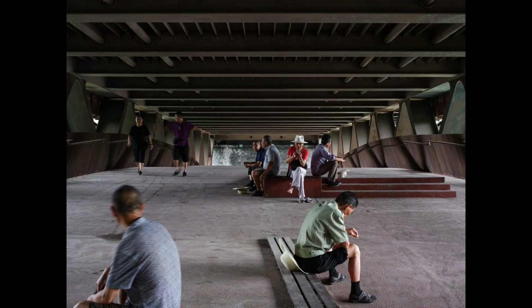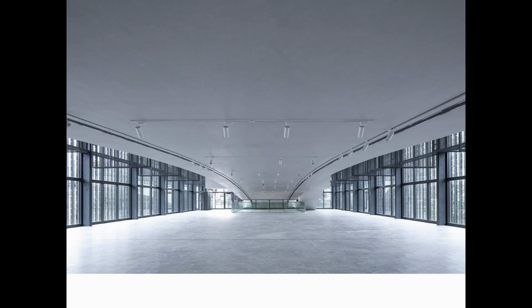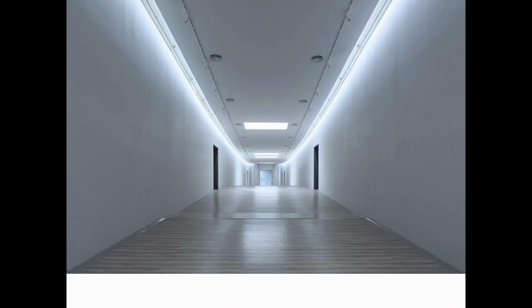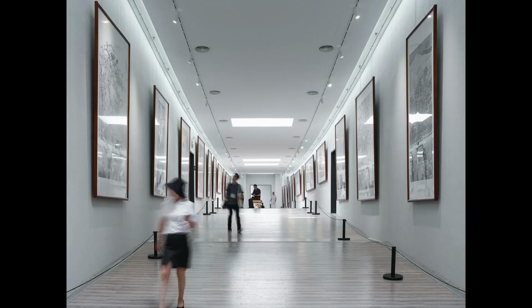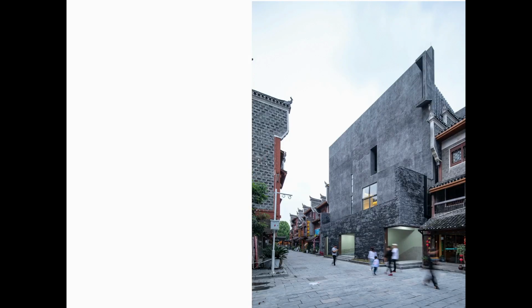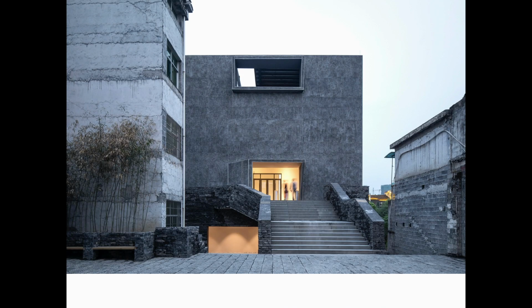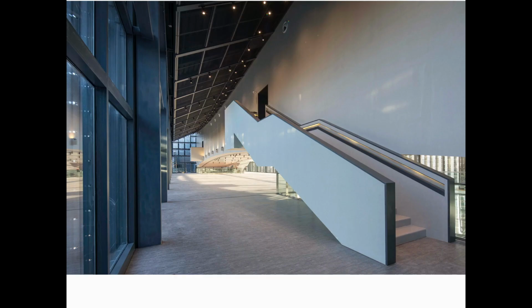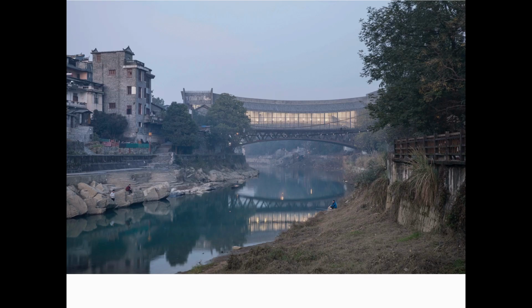And you see people resting on the footbridge, the great exhibition hall, with exhibitions of local artists, the painting gallery, and local painters' work, etc. And since it's a bridge, the museum has two entrances. Inside one of the entrances, you go up a staircase into the painting gallery, and then you come down to the great exhibition hall. So I'll go a little faster.